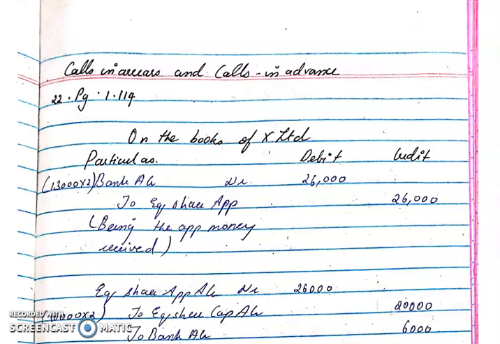If it is calls in advance, again the same thing. If the company has adopted Table A, then interest at the rate of 6% per annum has to be paid from the date of receiving calls in advance till the due date of the call concerned. So 5% for calls in arrears, 6% for calls in advance.